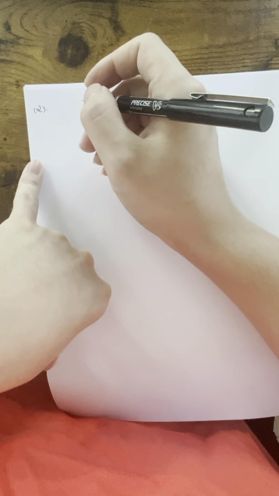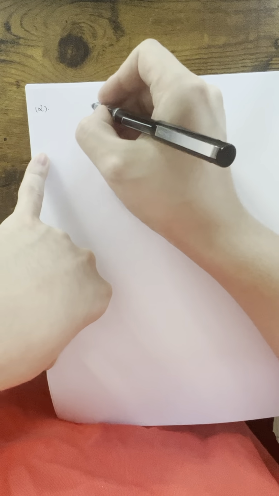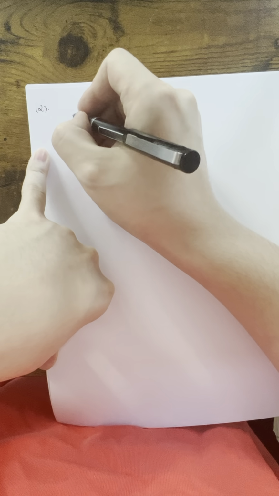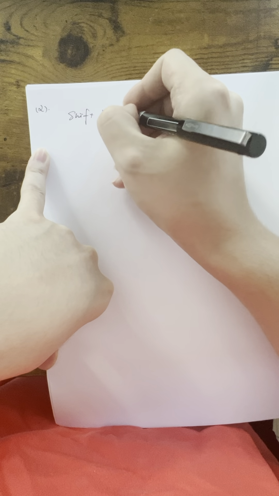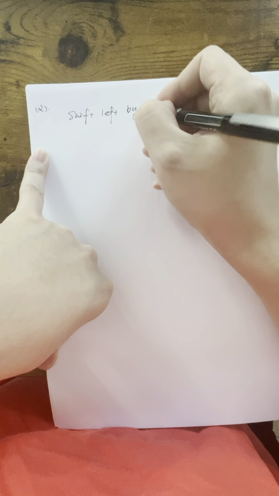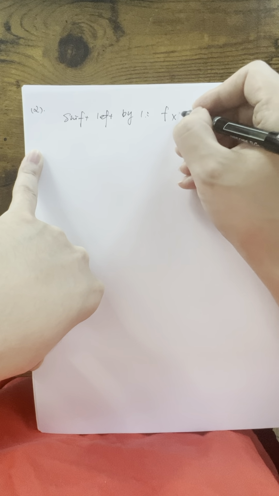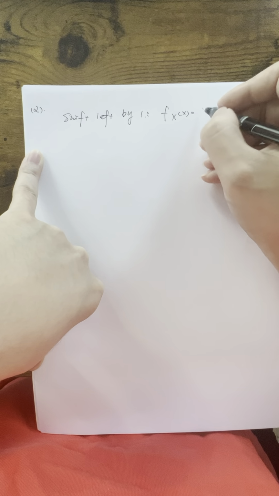Now let's try the geometric method. Again, we shift f_X to the left by 1, so f_X is equal to u(x) minus u(x minus 1).